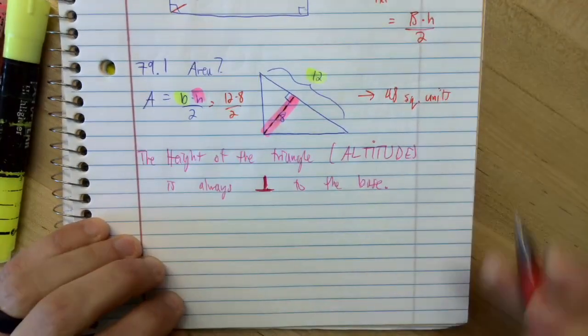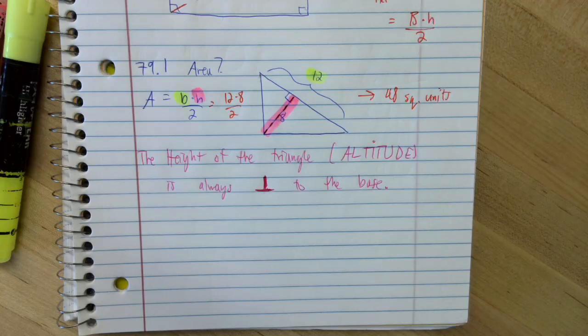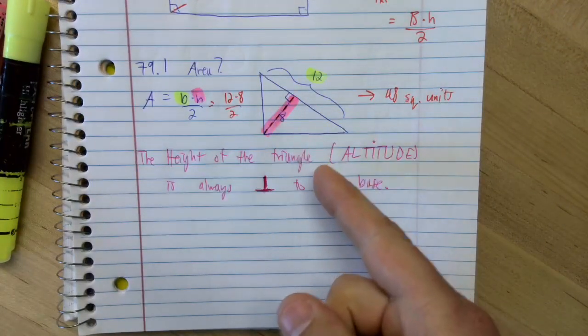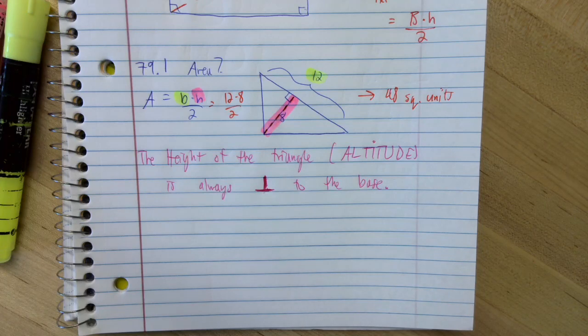So I didn't give you inches or millimeters or anything like that. Maybe I should have, but I'm simply reminding you what Adeline said: area is the amount of square units that fit inside of a shape, a two-dimensional shape. Okay?